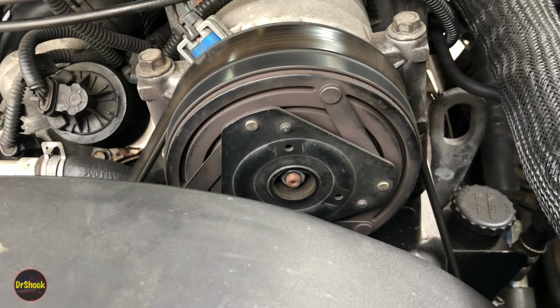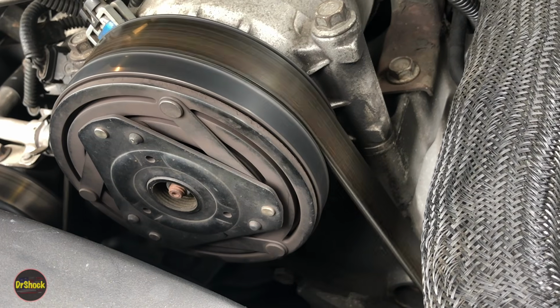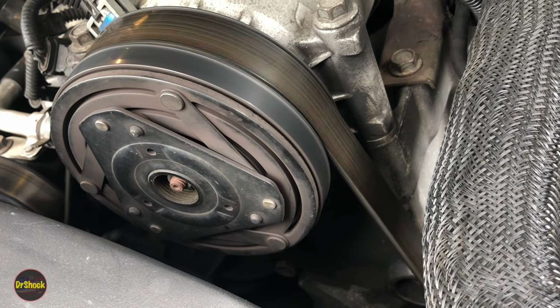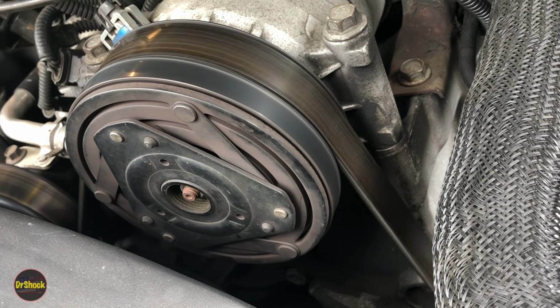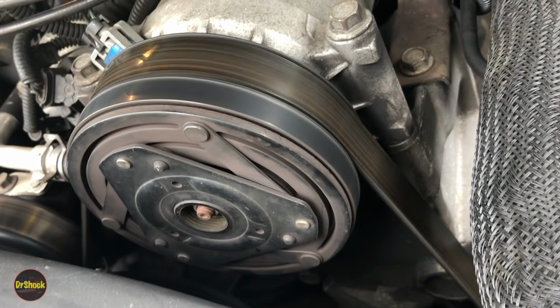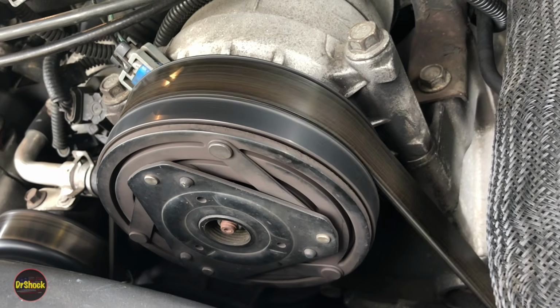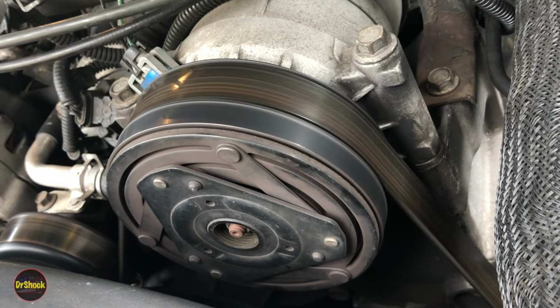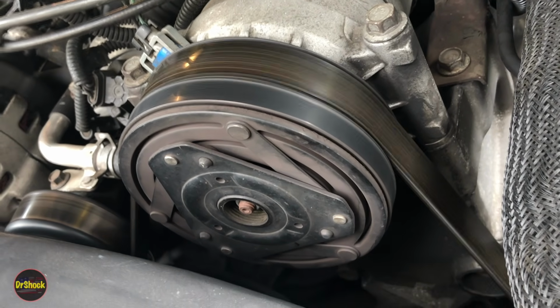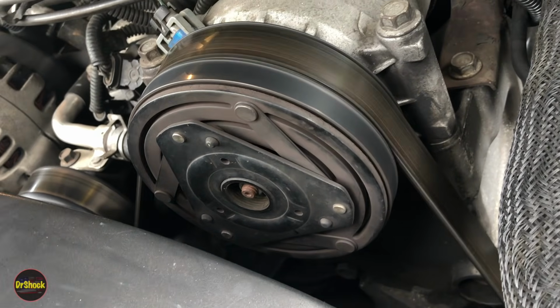Guys, you can see the clutch is not going. I managed to pull over when it was doing what it was doing, and I'm hoping I can catch it coming back on here so we can see if it's mechanically moving, which might tell us something. This is the typical amount of time that it stays off, though.